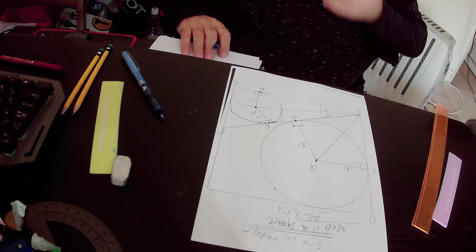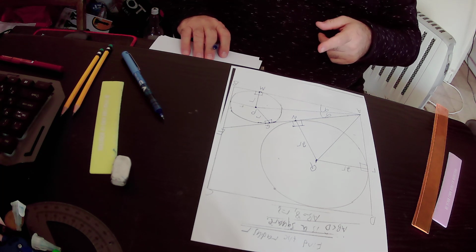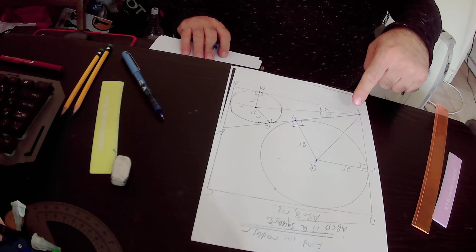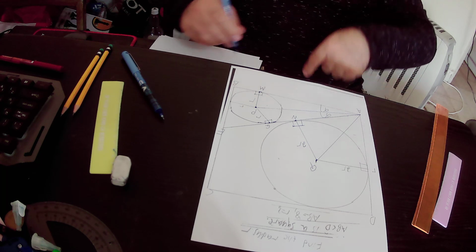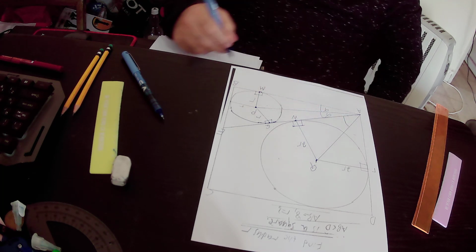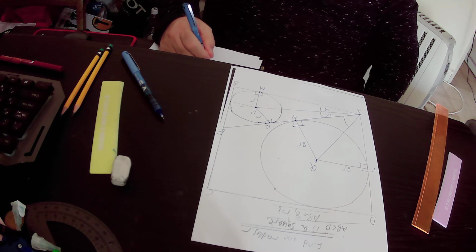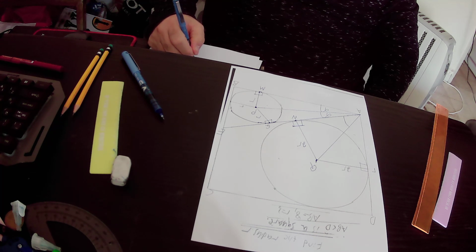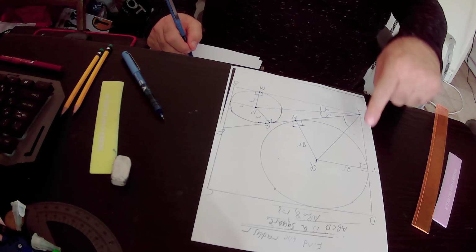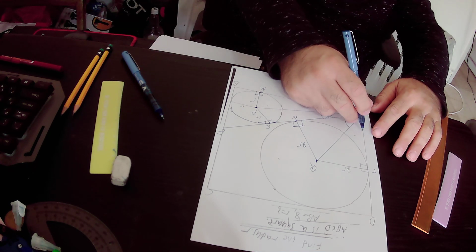Okay, so we will conclude that angle QAN, this angle, is equal to angle QAL, this angle.